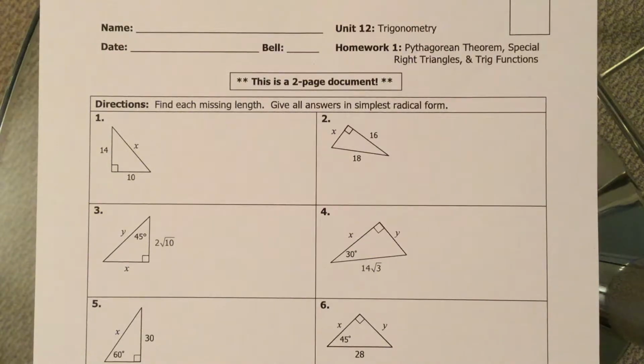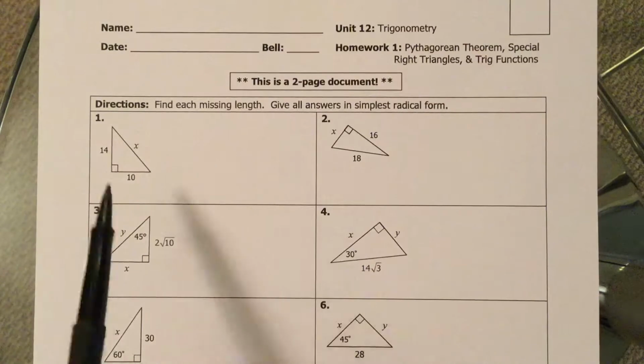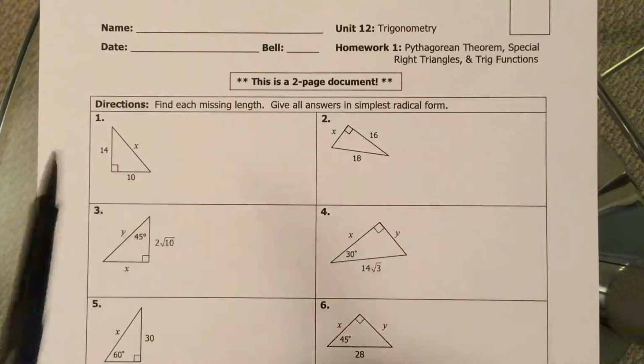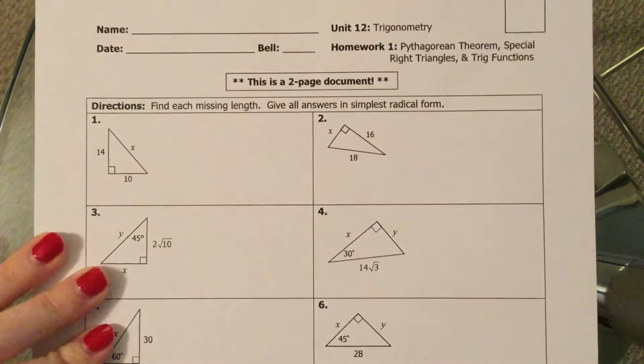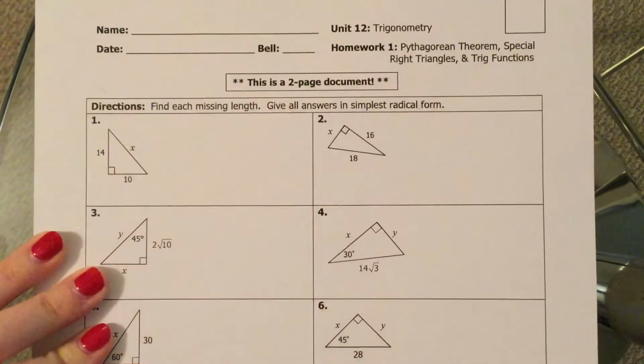And homework 1 is the Pythagorean theorem, special right triangles, and trig functions. So this first one, finding the missing length, we're going to do using the Pythagorean theorem because there are no angles mentioned on there at all, so you know it's not a special triangle. So this x is the hypotenuse.